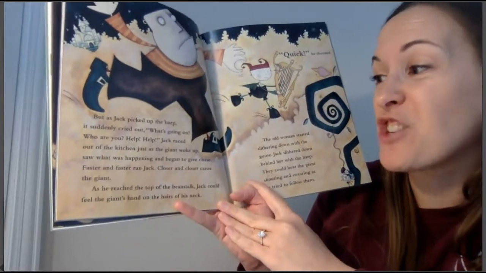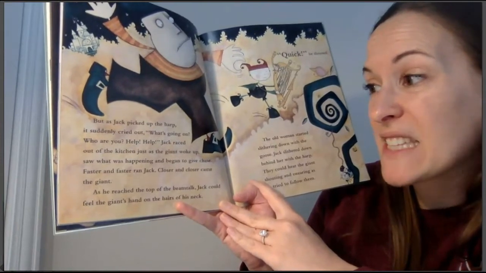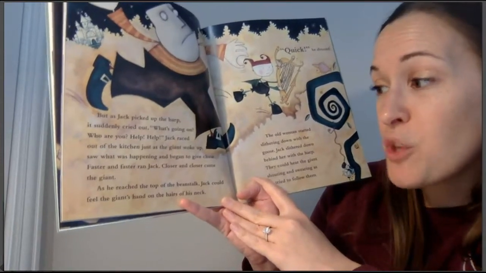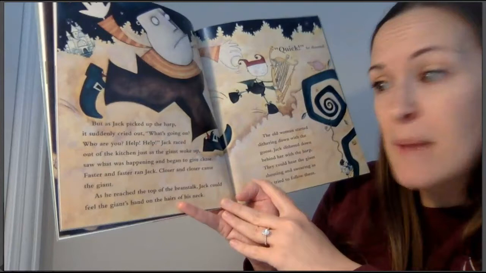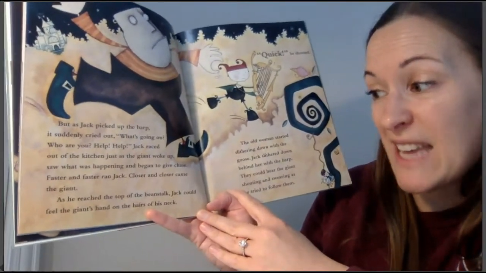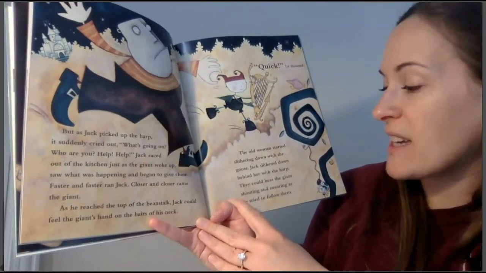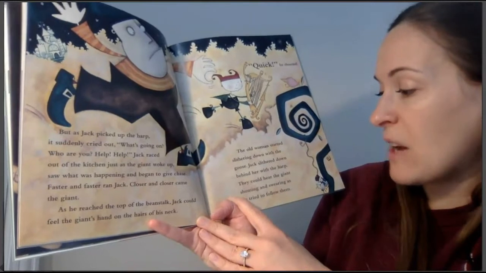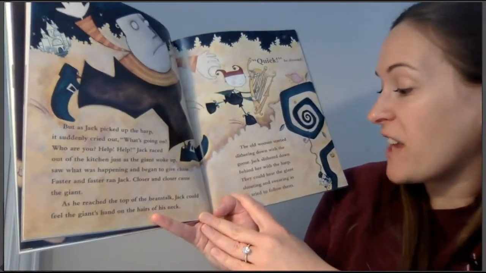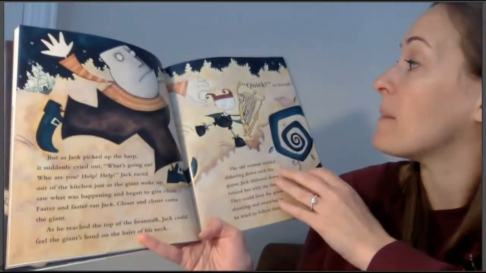Jack raced out of the kitchen just as the giant woke up, saw what was happening, and began to give chase, faster and faster. Jack ran. Closer and closer came the giant. As he reached the top of the beanstalk, Jack could feel the giant's hand on the hairs of his neck. The old woman started slithering down with the goose. Jack slithered down behind her with the harp. They could hear the giant shouting and swearing as he tried to follow them.